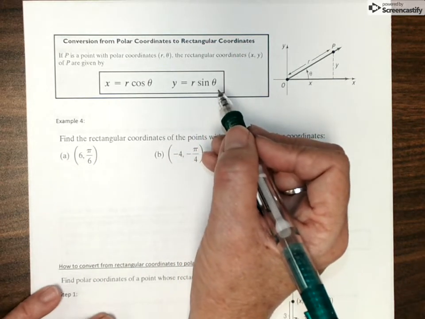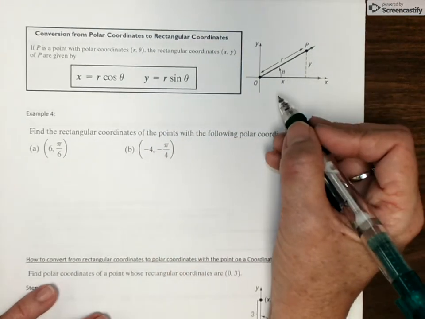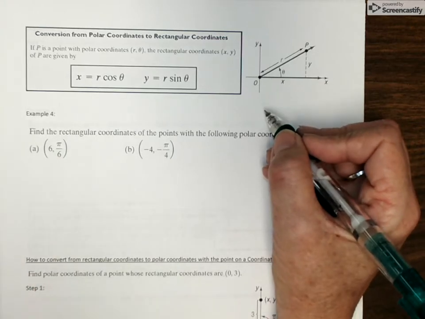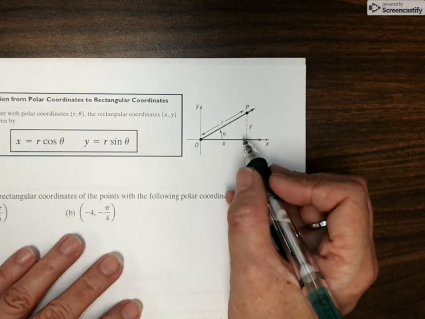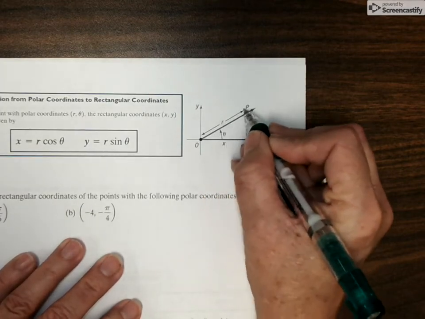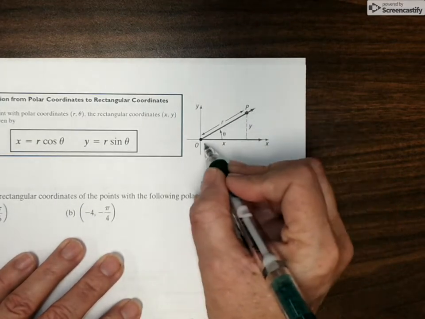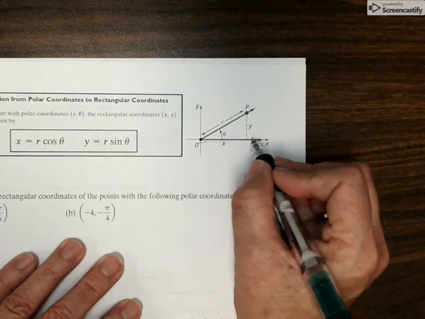Where did that even come from? So let's take a look here and figure out where these values come from. If I have my good old triangle, let's pull this down so you can see it. There is my radius. We know this distance right here is x, this is y.